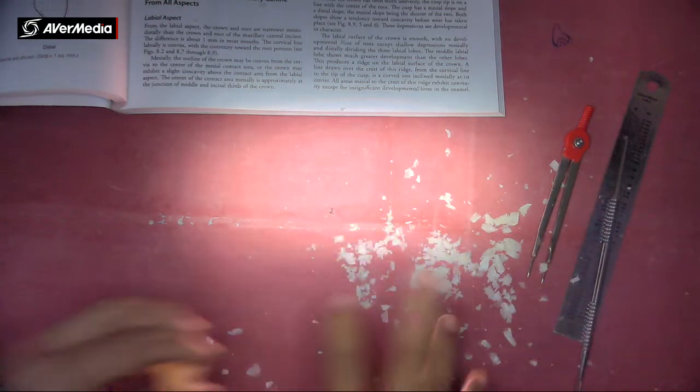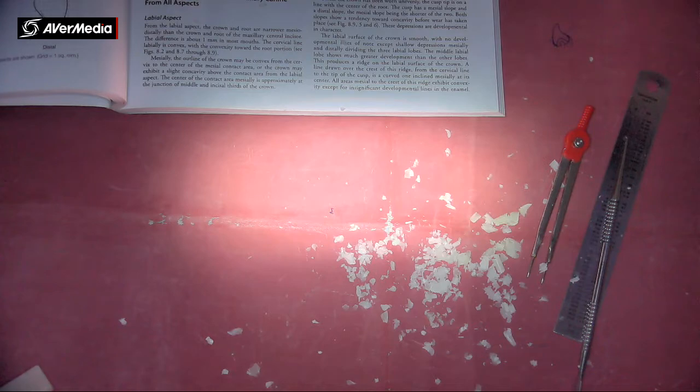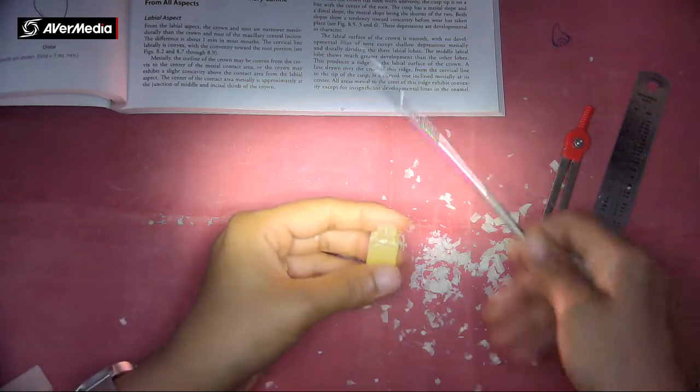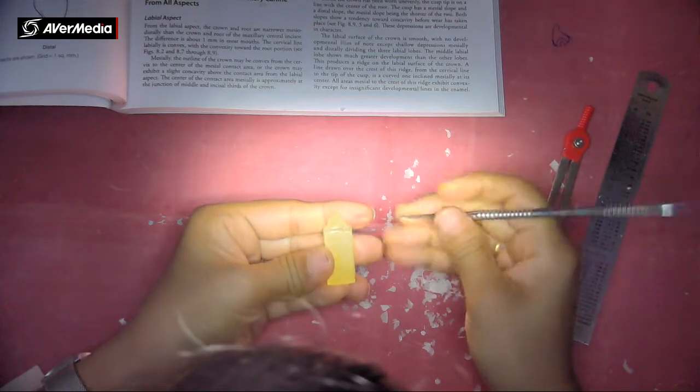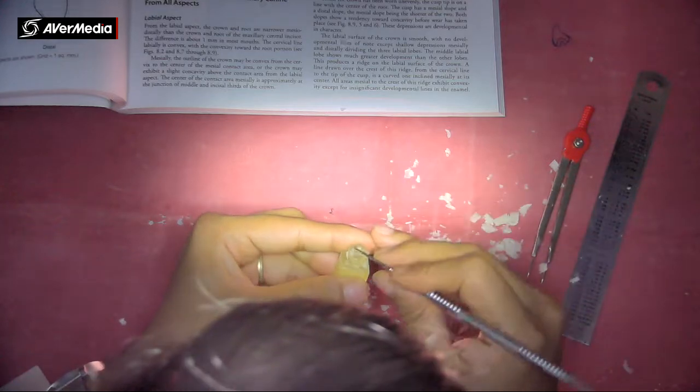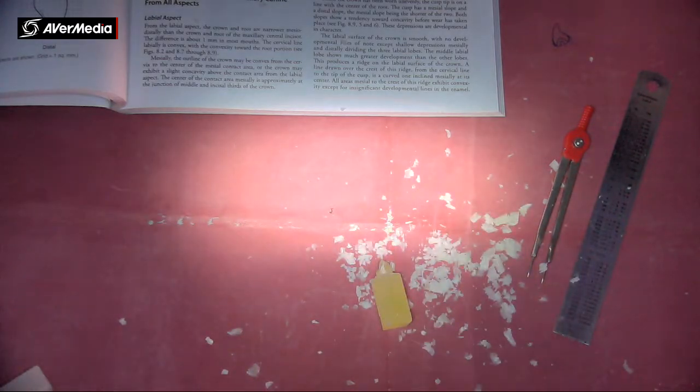I'm just polishing it a little. So this completes the canine crown carving.